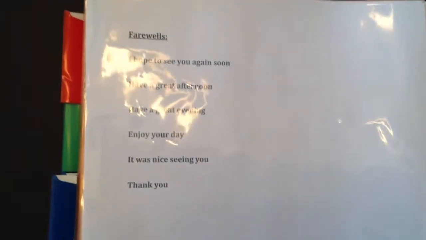And the final page under the salon are farewells. "I hope to see you again. Have a great afternoon. Have a great evening. It was nice seeing you. Thank you."